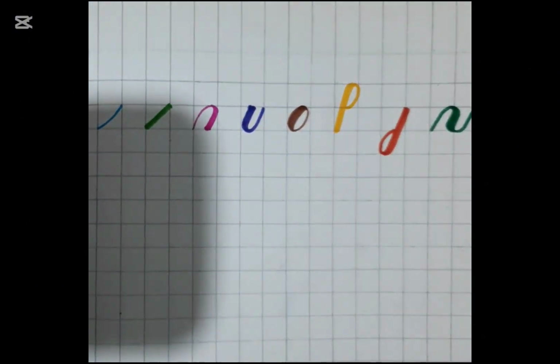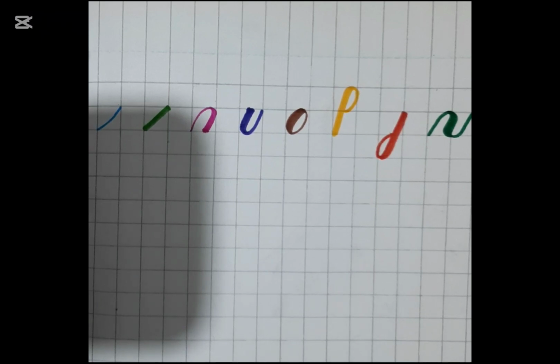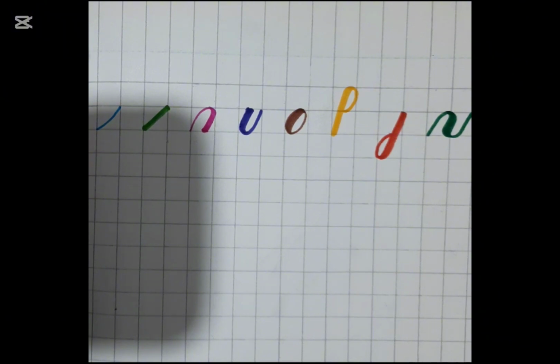Okay, so to practice basic strokes, you can take a simple notebook like this with narrow lines, but I recommend that you take this type of notebook with graph or grid lines made on it. It will help you to better practice the basic strokes and making letters and words in calligraphy.